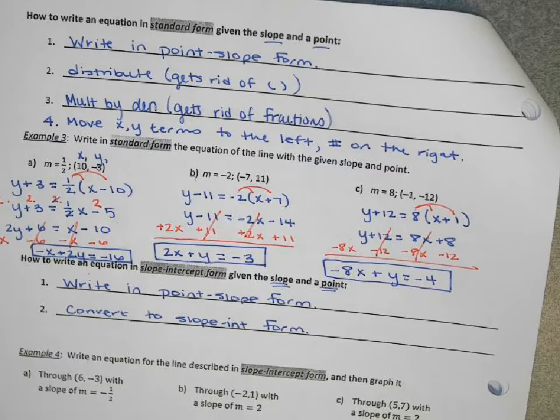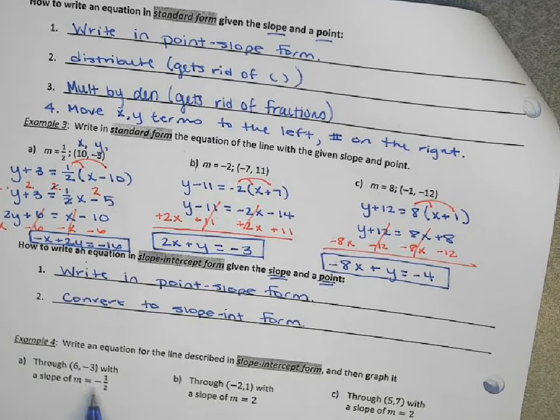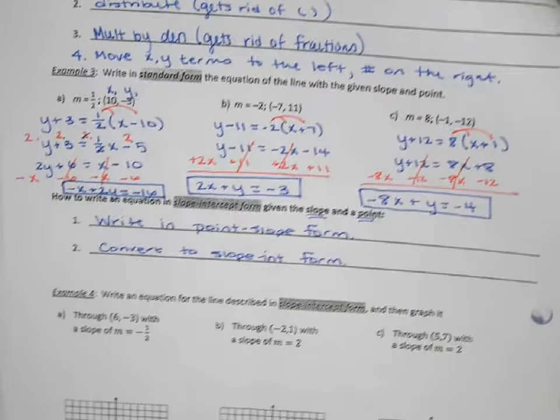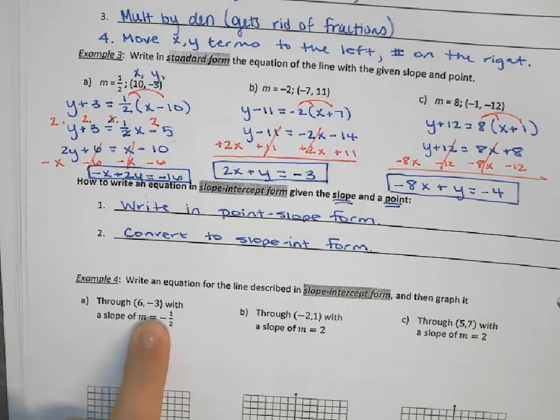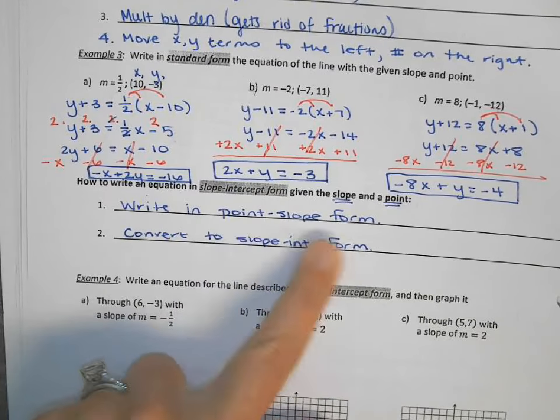All right, so it says write an equation for the line described in slope-intercept form. So we have to write it in slope-intercept form. And notice we're given the slope and a point. And then it says we have to graph it. So looking at this, if we're given a point and a slope, we should write it in point-slope form.